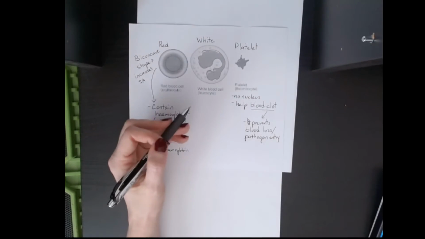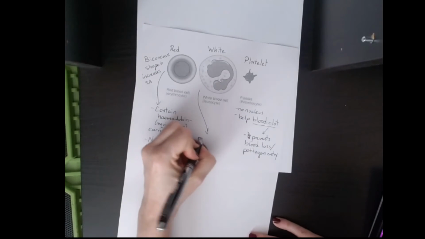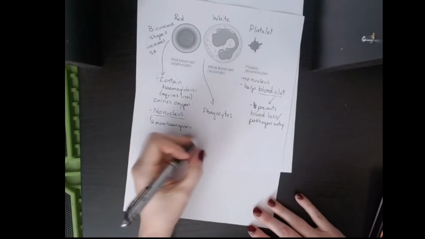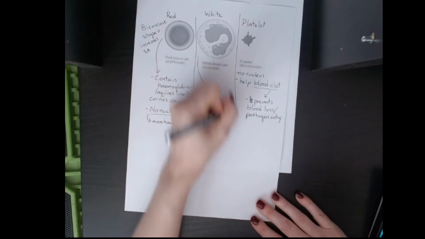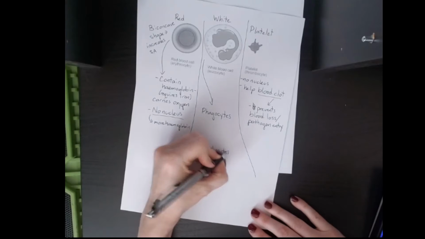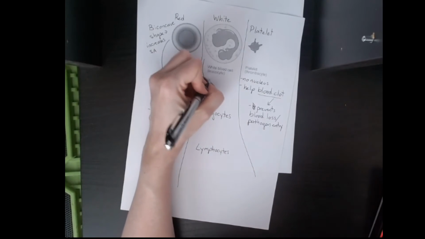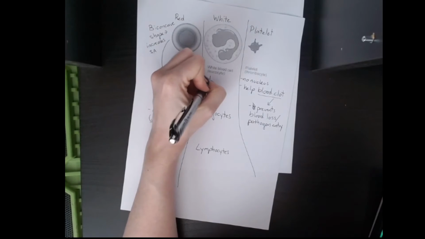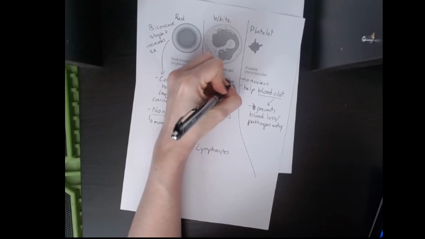Now the white blood cells, like I said, there's two types. You have phagocytes and you have lymphocytes. For both of these, their job is basically to fight pathogens, or prevent infections.